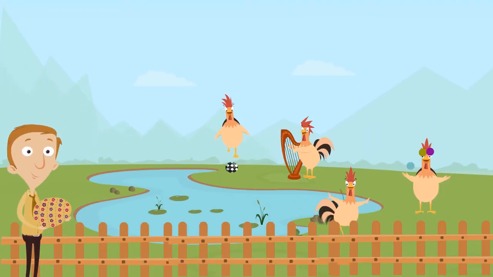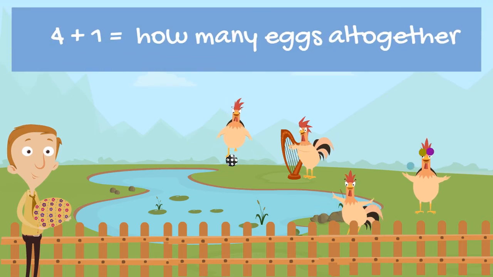What a great time to be on the farm. 4 of my eggs have already hatched, and there's only 1 left still to hatch. How many eggs did I have in total? Now I know this is a really obvious question. But if we had to write it in a number sentence, it might look something like this. 4 eggs plus the 1 unhatched equals how many eggs altogether?